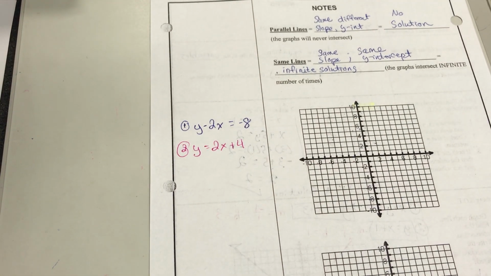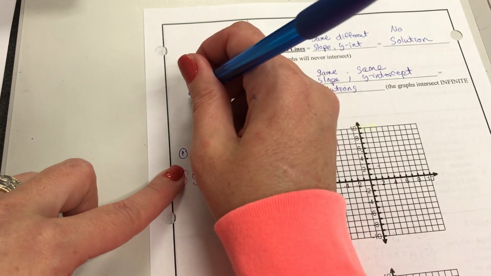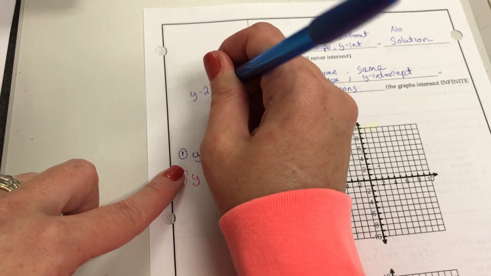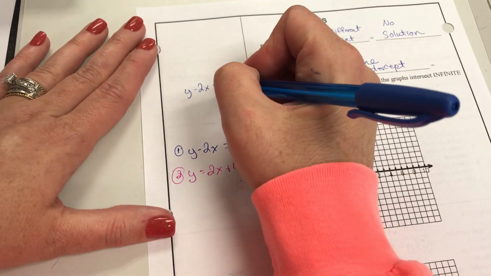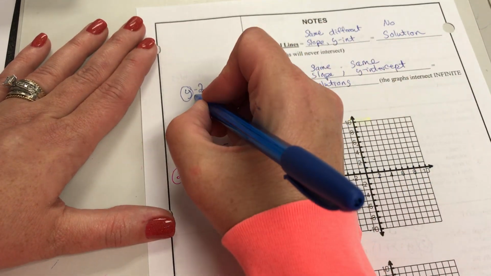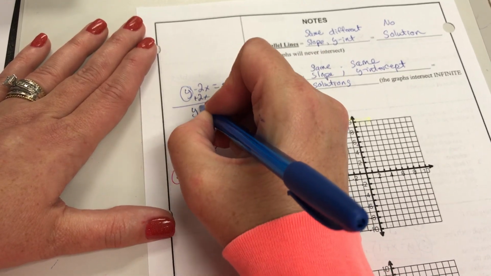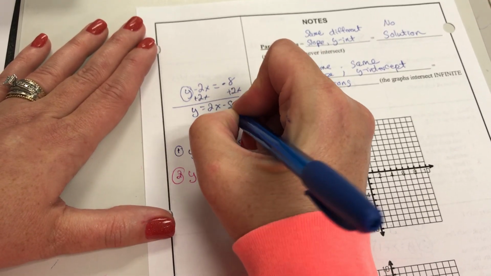Okay, so now I have to first check. Are they in slope-intercept form? So let's look at this one. That is not in slope-intercept form. So let's just come up here and let's say y minus 2x equals negative 8. I have to solve for y. So I want to add 2x. Y equals 2x minus 8.